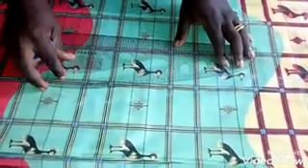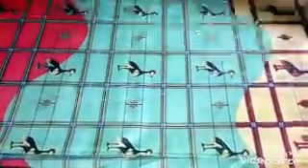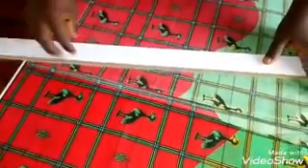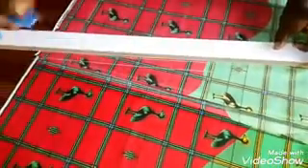I also do the same on this place. Now that I'm done connecting it together, the next thing I will do is to put my long ruler on this place and connect it to my hemline this way, and also this way. So that is it.